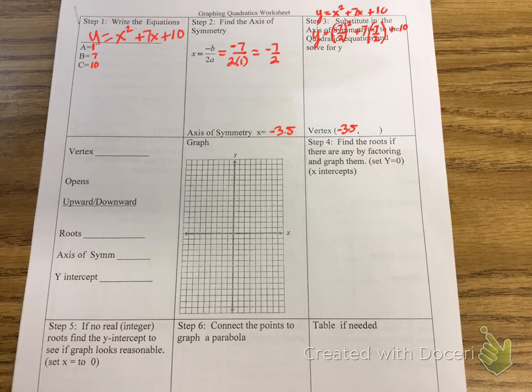I'm going to bring it down right now. So, negative 7 over 2 squared is what? 49 over 4 plus 7 times negative 7 halves. What is that? 7 times negative 7 over 2 is negative 49 over 2, plus 10.